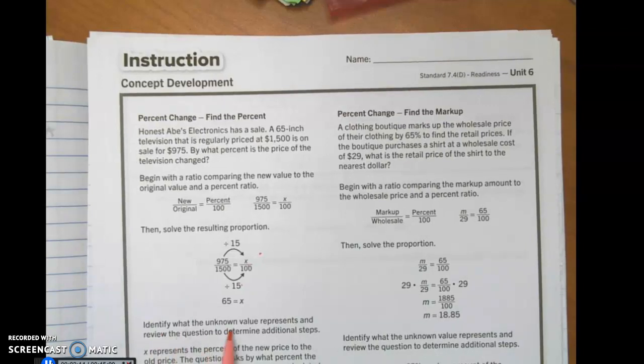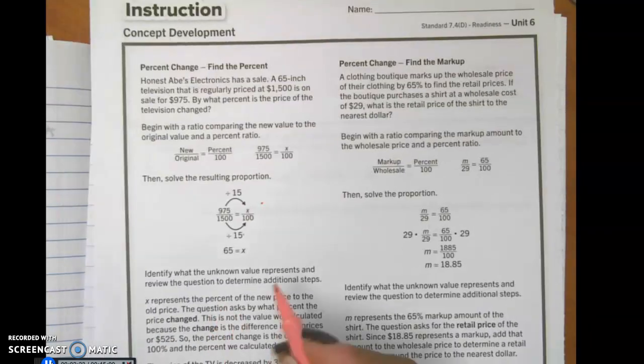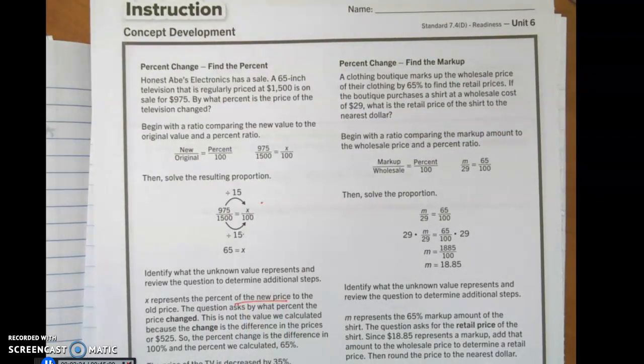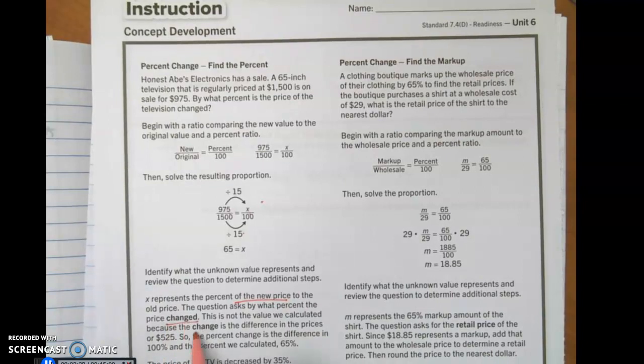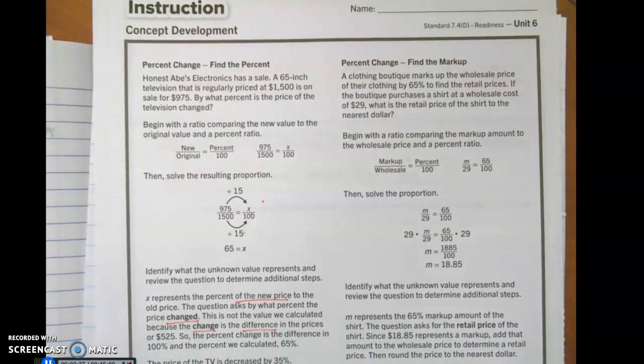Furthermore, it says identify what the unknown value represents. It represents a percent. And then review the question to determine additional steps. X represents the percent of the new price to the old price. The question asked by what percent was it changed? This is not the value that we calculated because the change is the difference in the prices, or it's $525. So the percent change is the difference in 100 and 65.